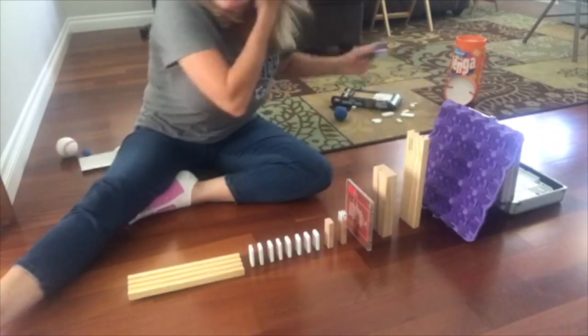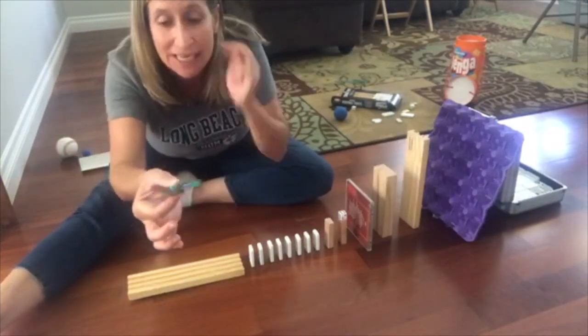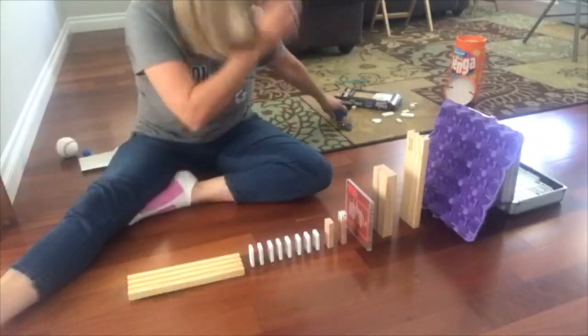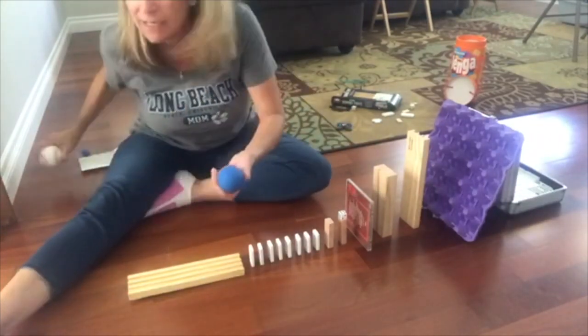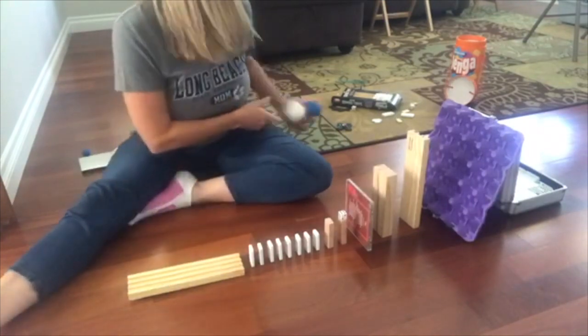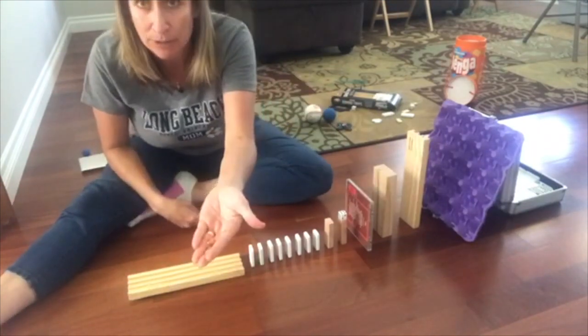I found one of my kids' fidget spinners, and I said, oh, I wonder if I can use that. I couldn't figure out how to use it. I've tried different balls. I tried a baseball, but the seams made it not roll as easily. So I'm sticking with a marble.